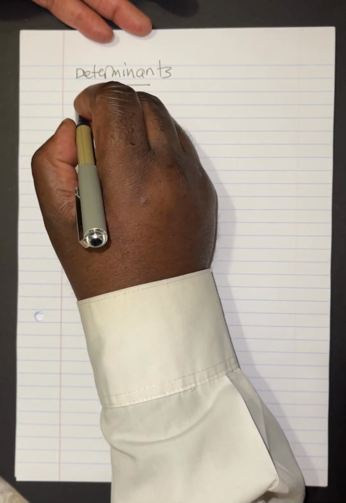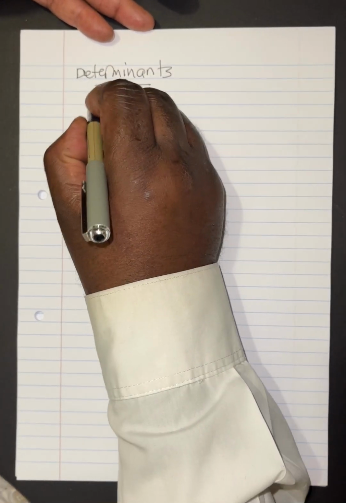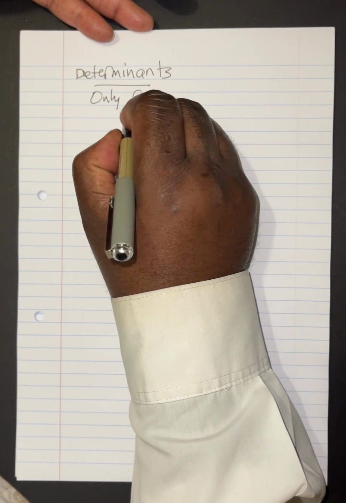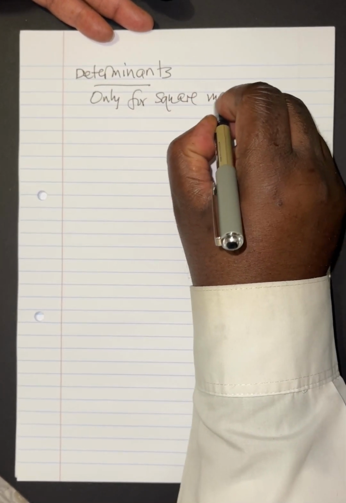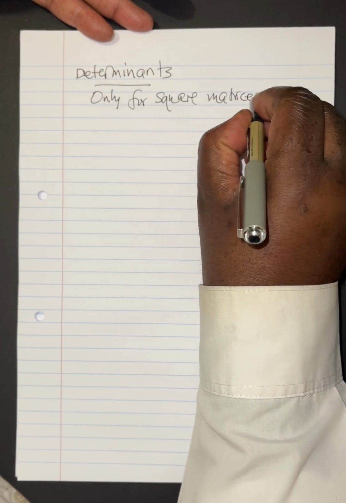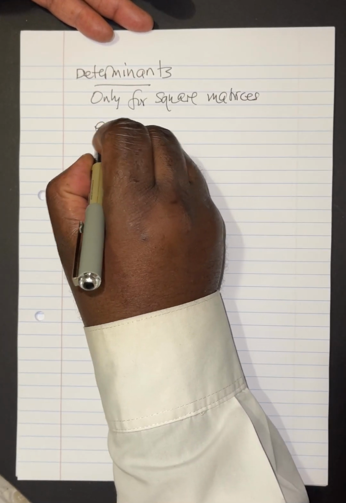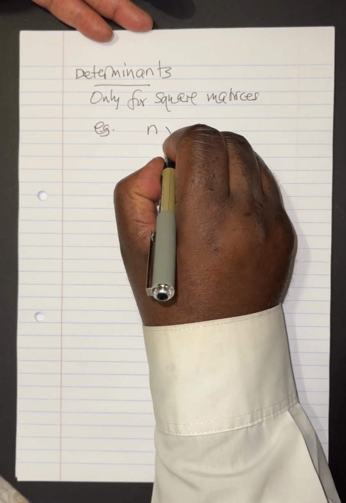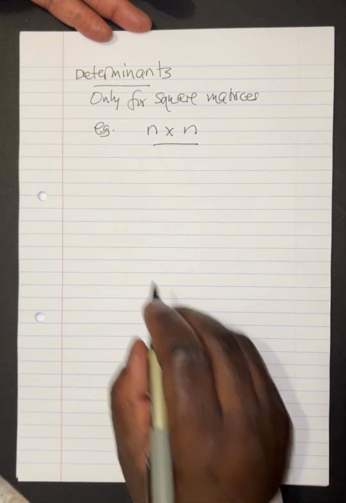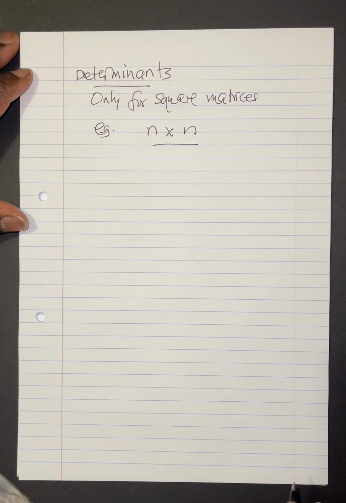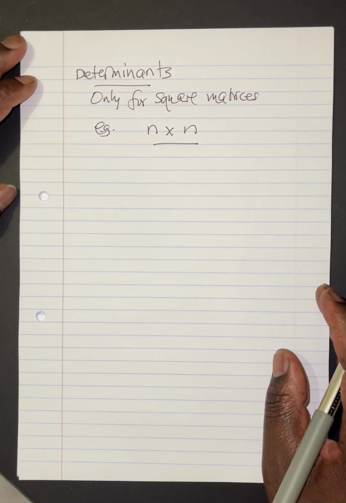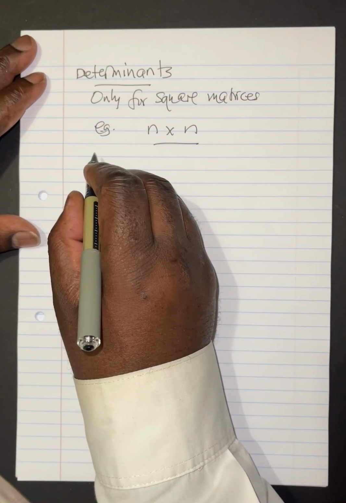So let's start with determinants only for square matrices, e.g. matrices of the form n by n. Those numbers must be the same. Now there's a reason why we are learning the concept of determinants. So let's look at the definition then.